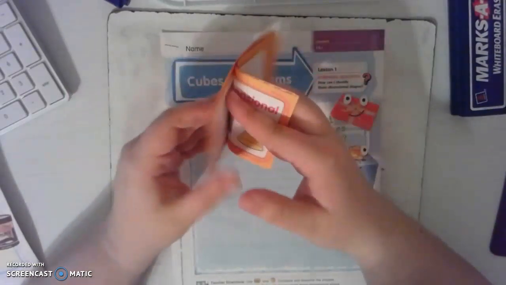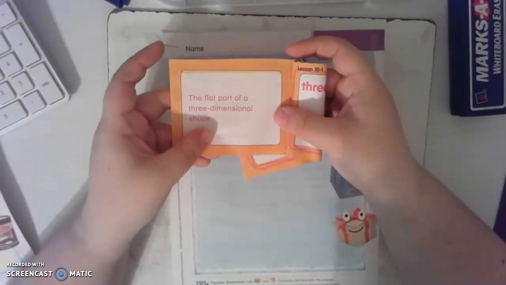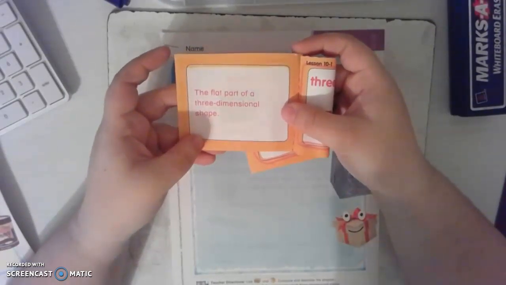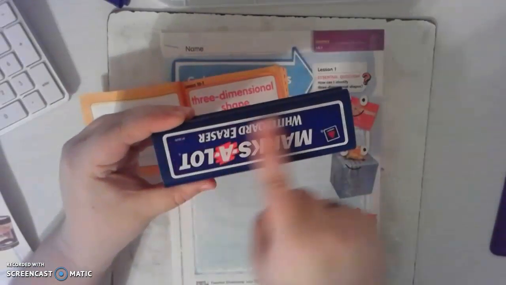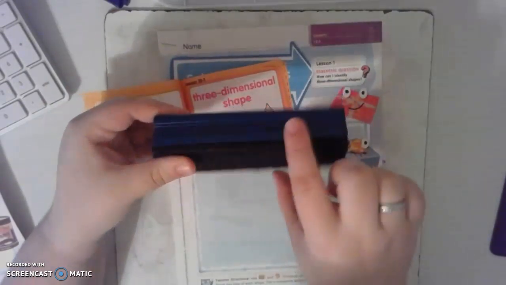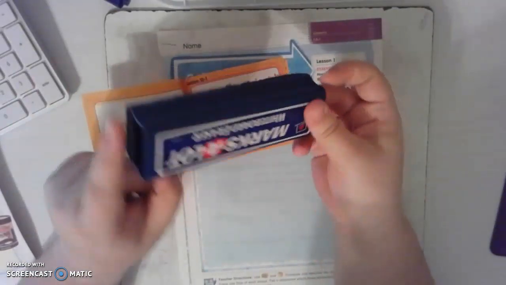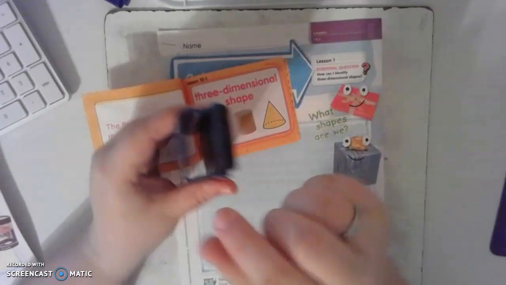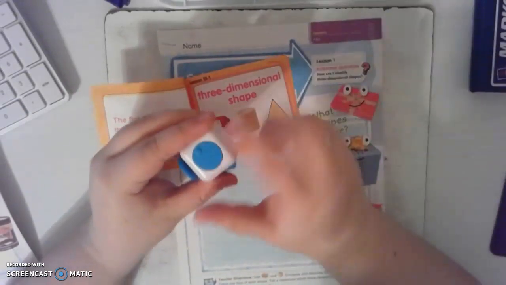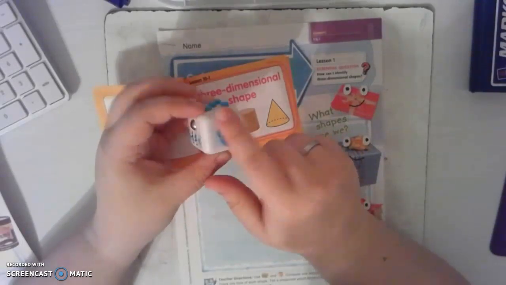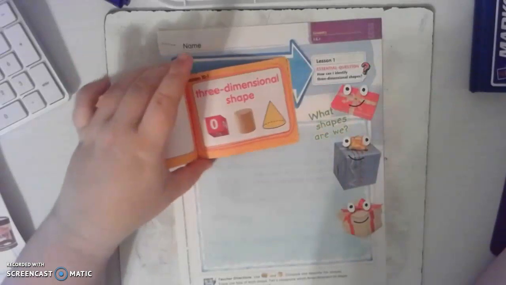A face, not your face, I know that seems like it, but a face on a shape is the flat part of a three-dimensional shape. So this right here is a face of this shape. This is a face of it, this is a face of it, and so is this. These are all faces to the shape, just like how this is a face, this is a face. All of these are faces to different shapes.